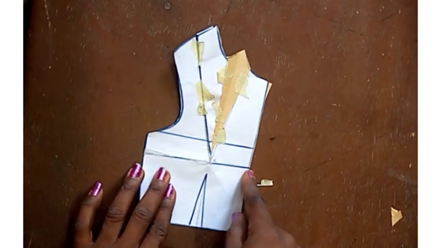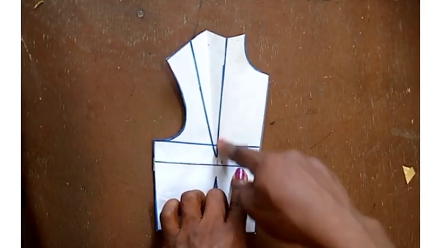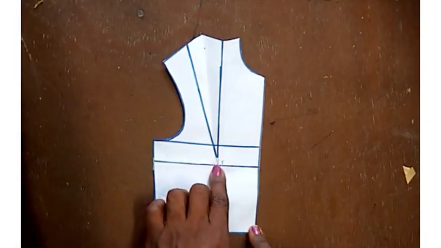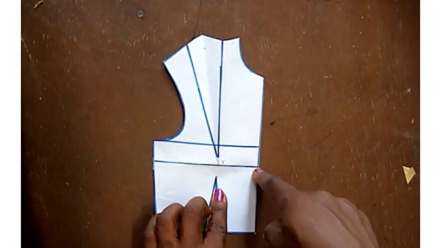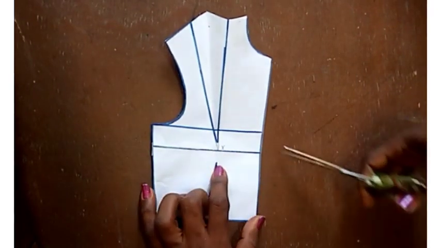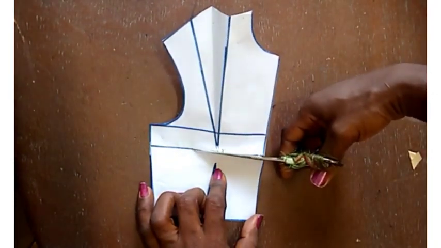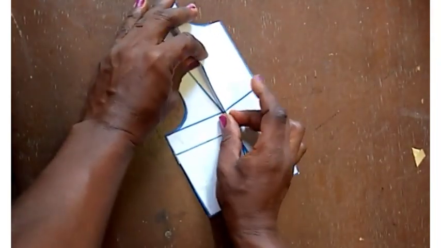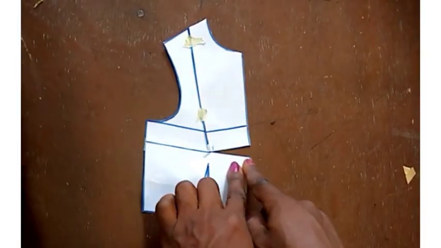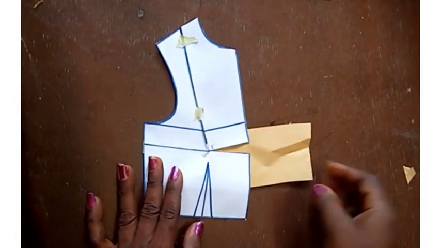Next, let's transfer it to the center front line. Again, this dart can be moved anywhere along the center front of the pattern, but here I'll be showing you how to move it to the bust line. Cut through from the center front to the bust point. The dart is now open at the center front of the pattern. Place another paper underneath.